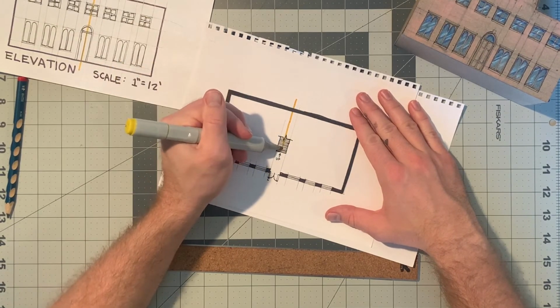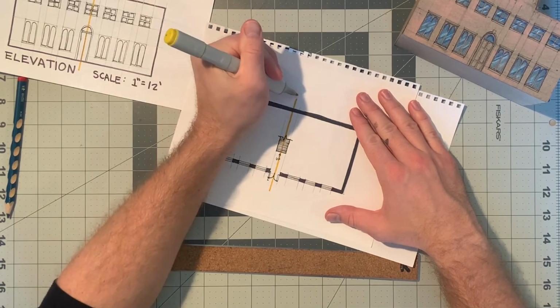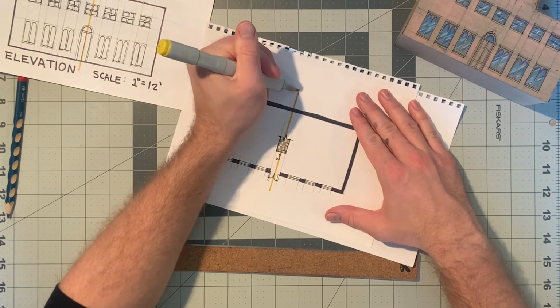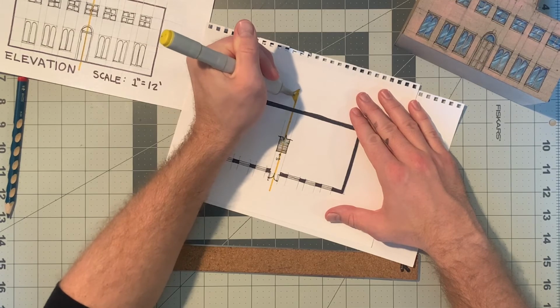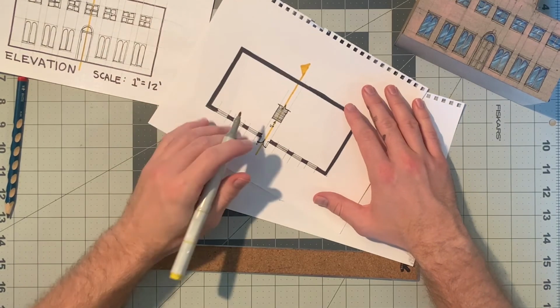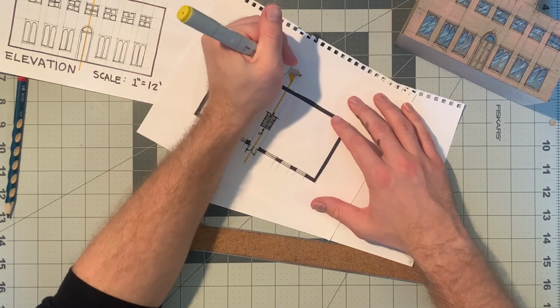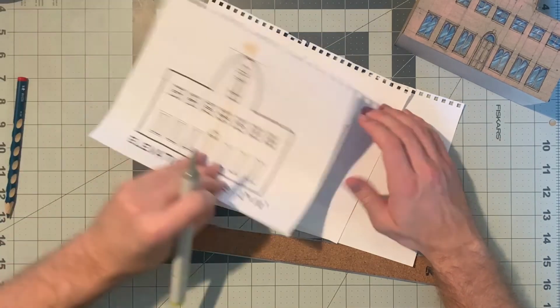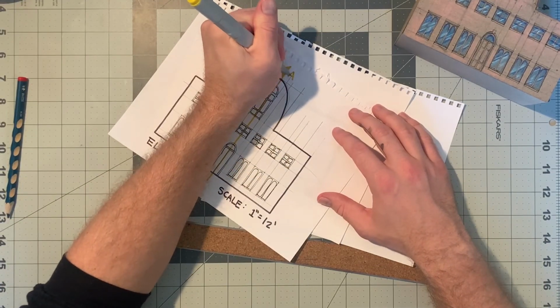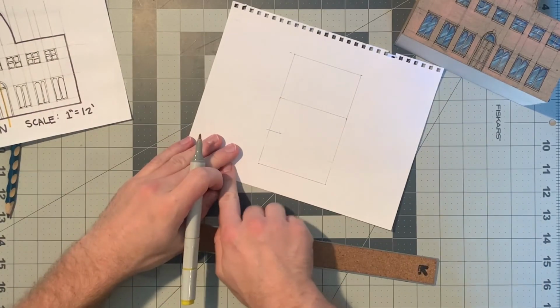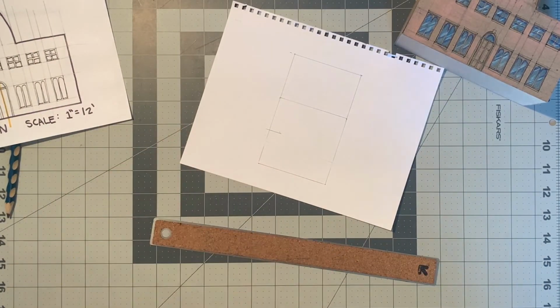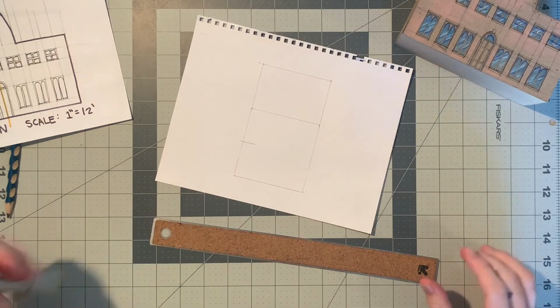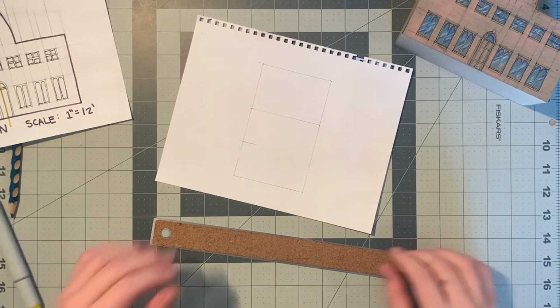Take a line right down the middle, and do a little triangle facing that way. You can also label this like A, or whatever naming convention you want to use. And then this section could be labeled section A. So that's a nice way to keep all of your drawings cross-referenced with each other and organized.